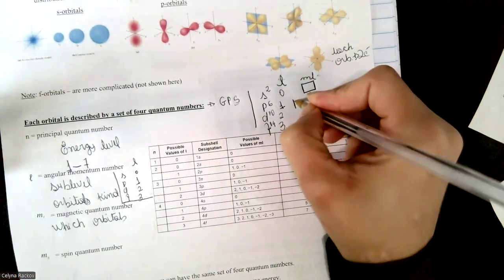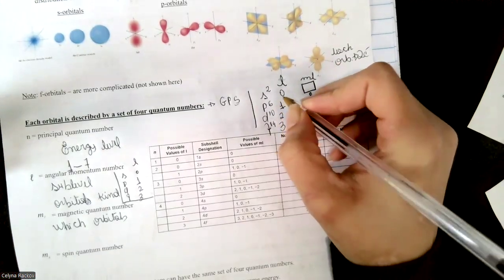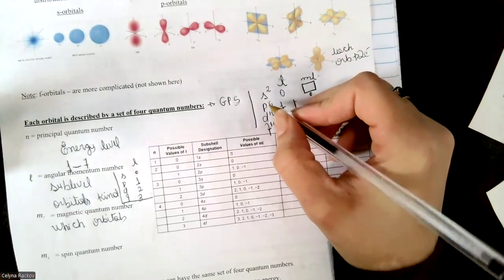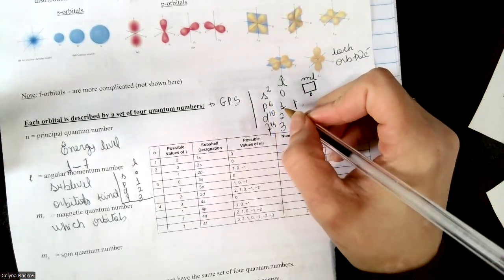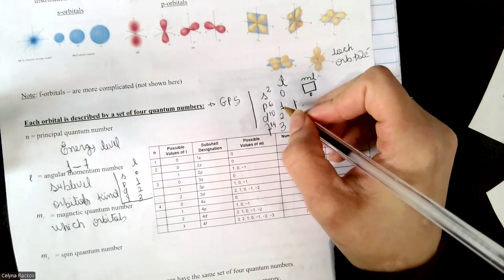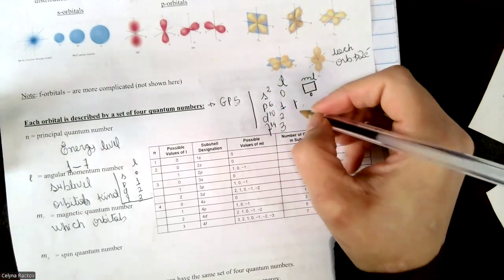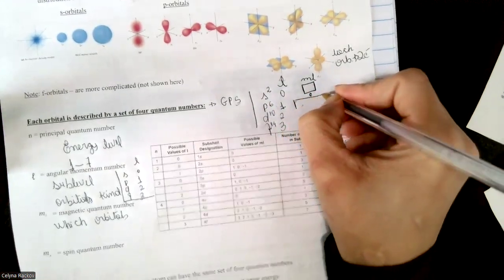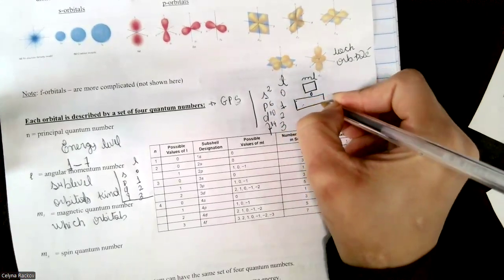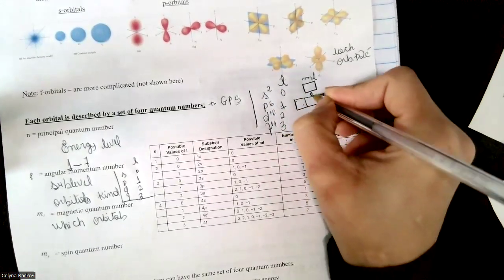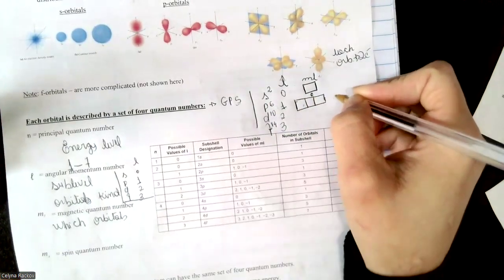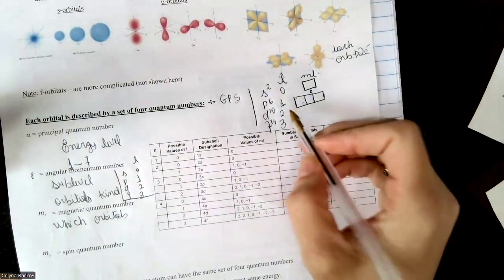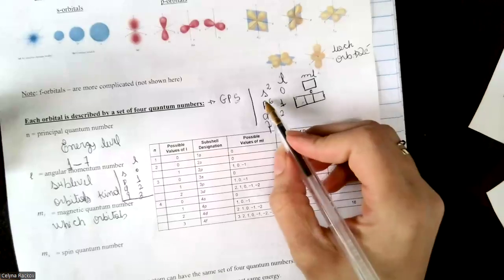And for P, it holds up to 6 electrons. So how many orbitals will you have for P? It will be 6 divided by 2, right? So 3 orbitals. 1, 2, 3. 3 boxes here.